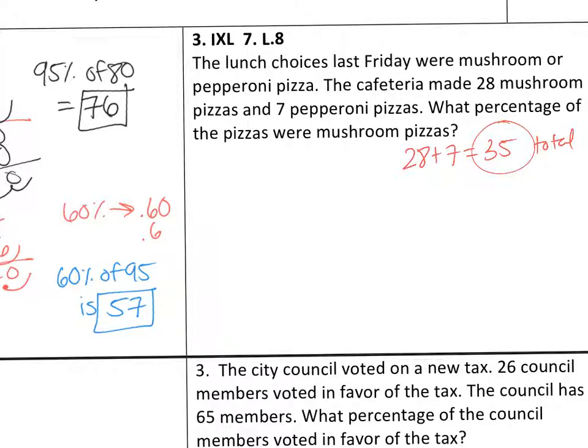Later on this week, we are going to take notes on percents. So right now, I'm not going to give you the formula, but I'm going to tell you that the ratio of mushroom pizzas to the total number of pizzas is 28 to 35. And if we want to find what percentage the mushroom pizzas are in terms of the total amount of pizzas, we would divide 28 by 35. Now for this, you would probably use a calculator, and I have a calculator next to me, so I'm going to go ahead and use that.